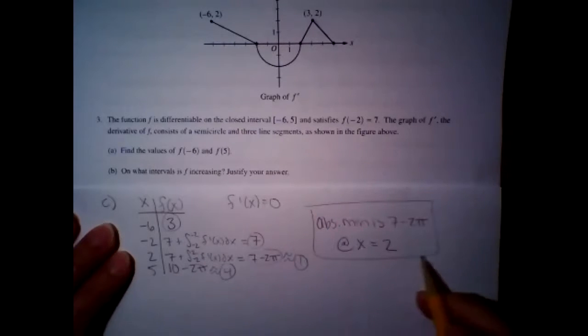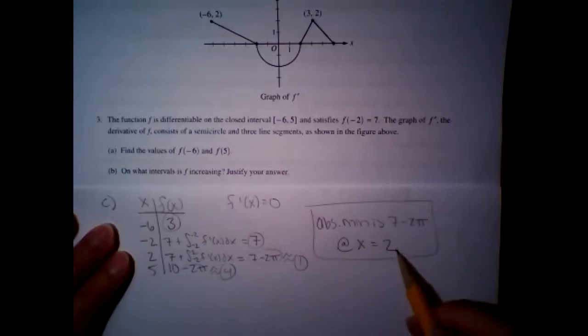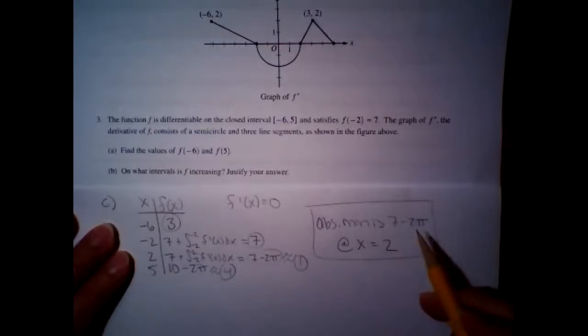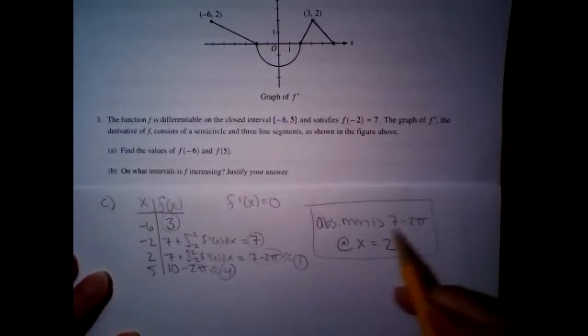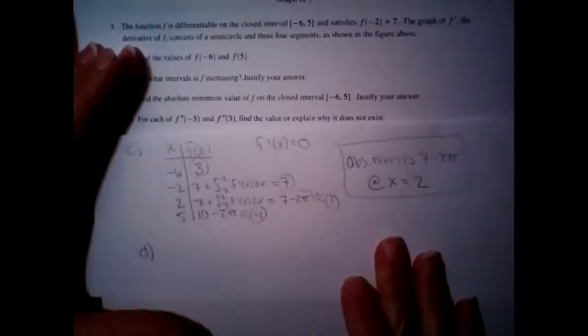Again, write out the whole statement. Sometimes they ask you for the maximum or minimum. Sometimes they ask you where it's located. And sometimes they ask you for both. So if you just get in the habit of writing the whole statement every time, then you're never going to miss it and you're never going to have to worry about it.